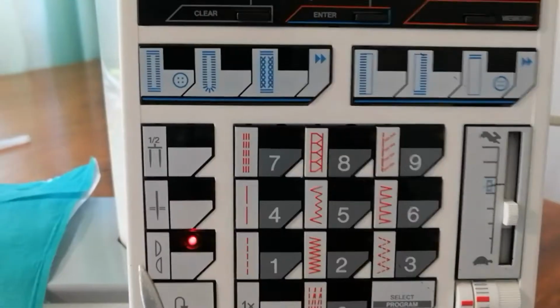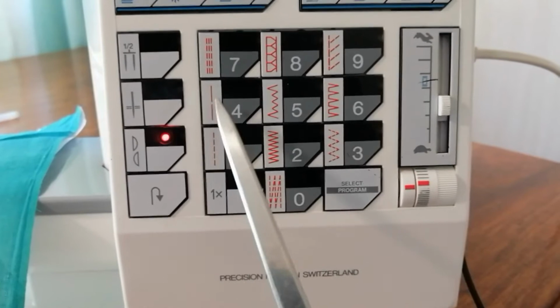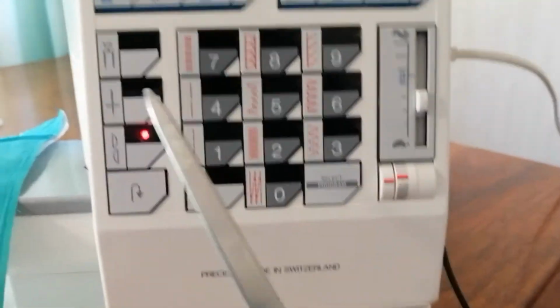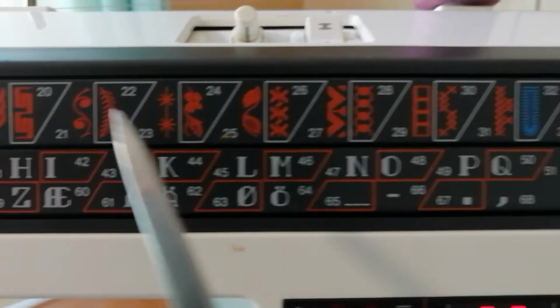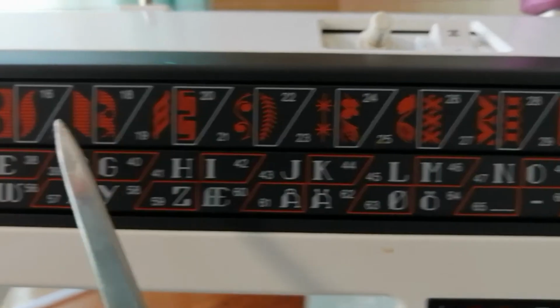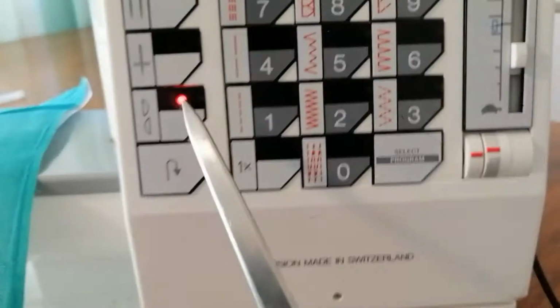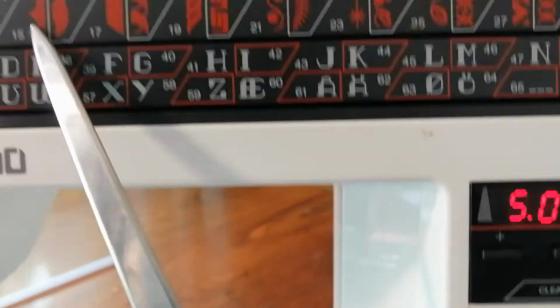Any program and any stitch, can you make an inverse? Of course, you can't make an inverse of a straight stitch because it's still straight. But any other of these selections, you can make an inverse. Turnaround. And we selected now the inverse for the stitch we made, stitch number 15. And let us then see what happens.